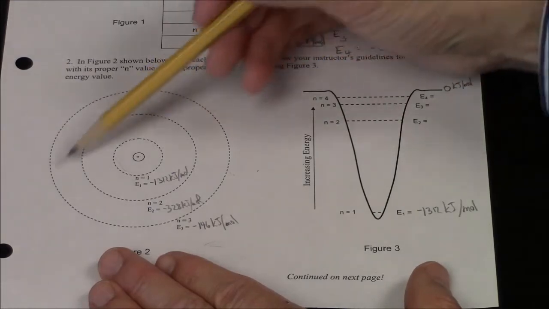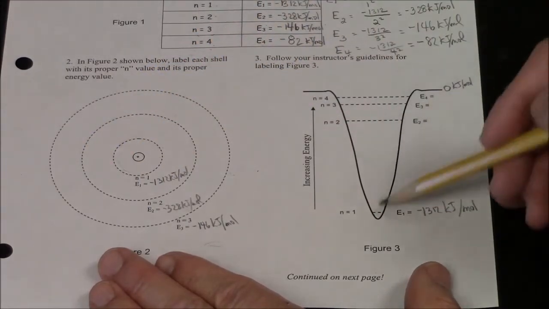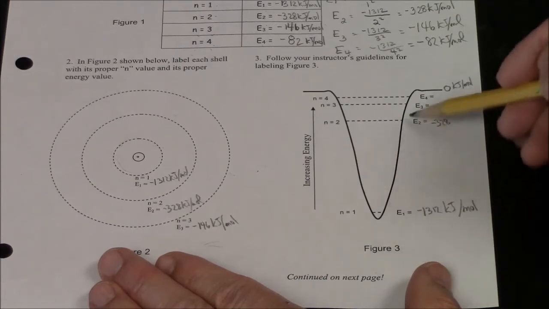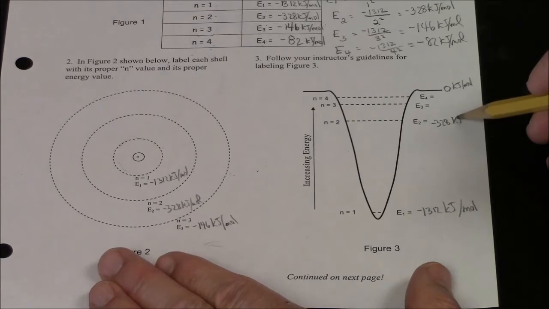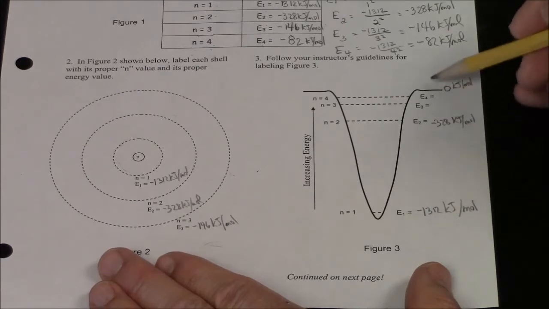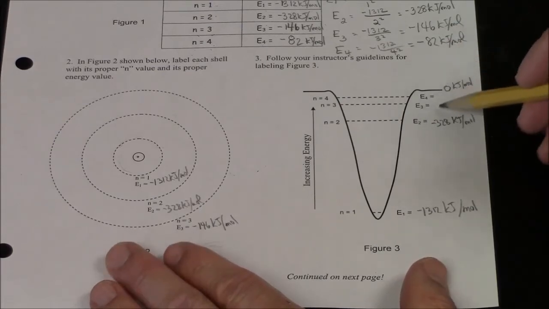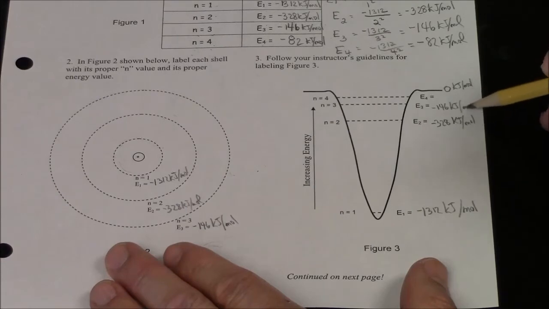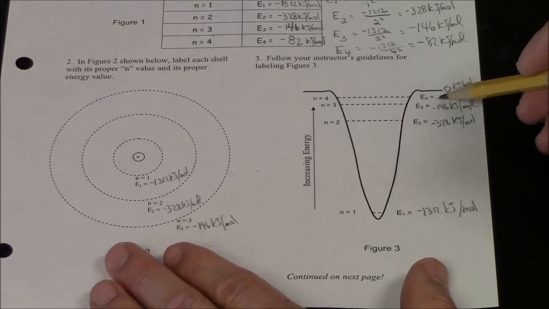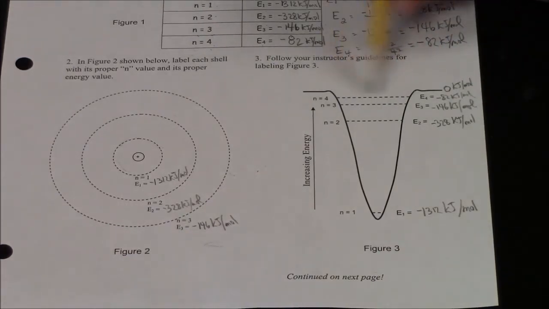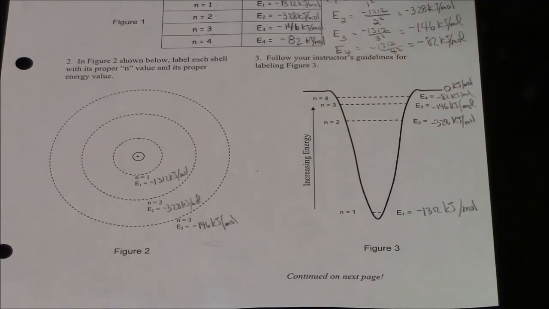And then the second orbit is significantly higher in energy. That's what this picture allows you to see, is that this is a big jump here between n=1 and n=2. And we'll see that that's very significant in terms of how hydrogen interacts with light. E3, -146, and E4, -82. So there would be an E5, E6, and you can see they'll get pretty close together here at the top.